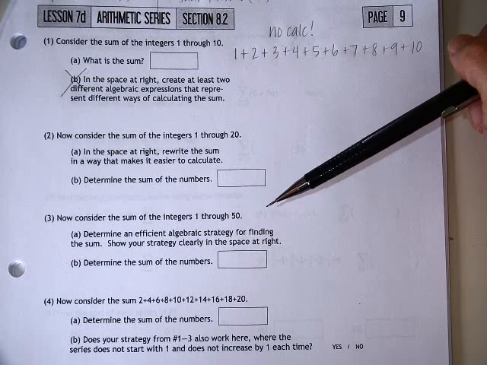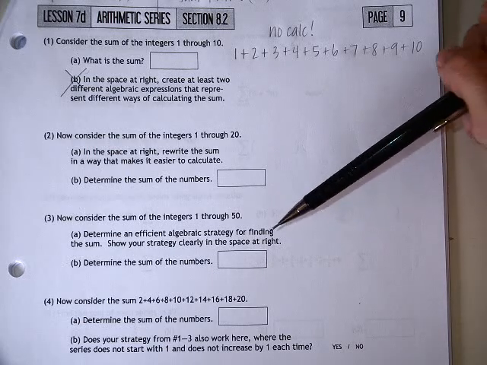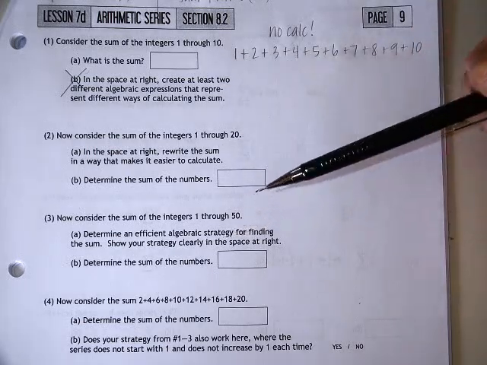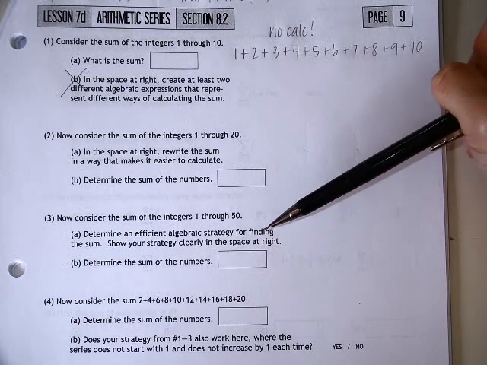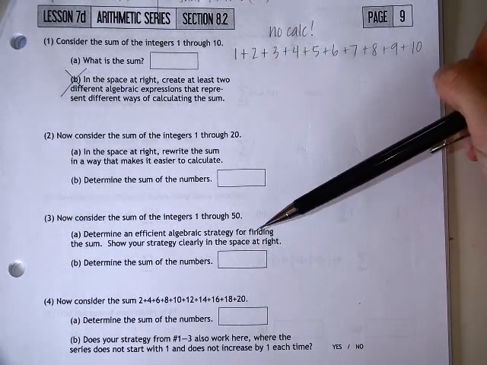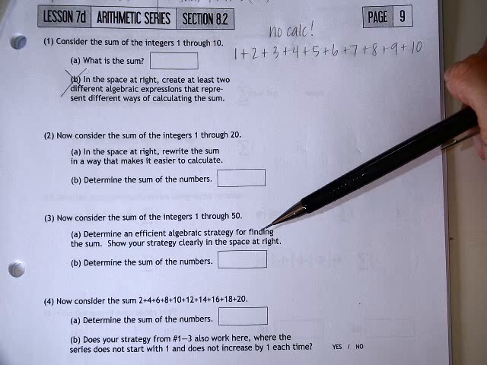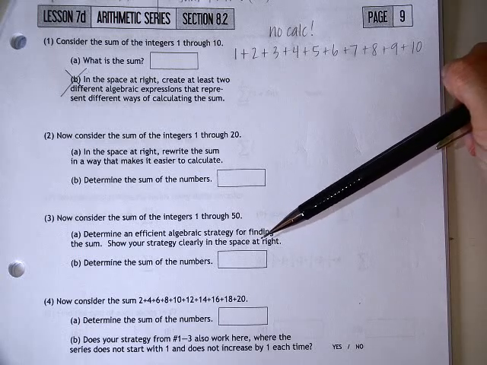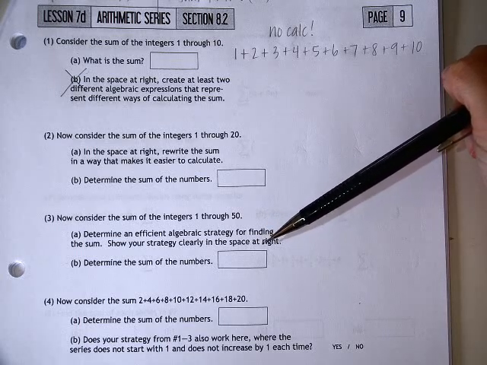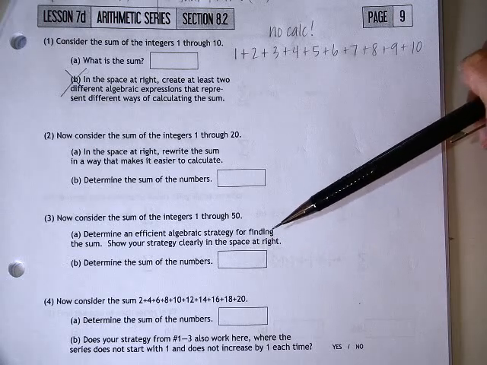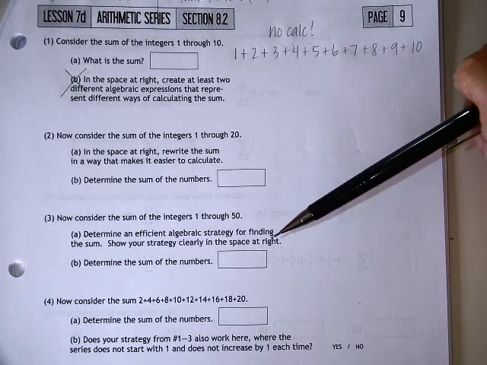If you're genuinely out of ideas and you can't think of a single way to do questions 2 and 3 without typing them into the calculator, then in the next video I'll show you a strategy. But again, try to tap into your instincts. I'll bet there are a few people out there who are already thinking about this and might be able to figure out a way that suits them.